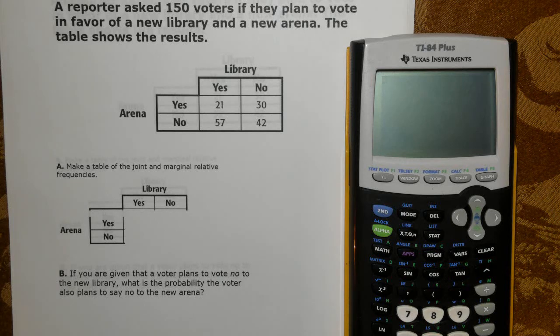Hey guys, all right, so I want to talk about joint relative frequency, marginal relative frequency, and conditional relative frequency. So this is a problem that kind of reviews all three together. A reporter asked 150 voters if they plan to vote in favor of a new library and a new arena. The table shows the results.